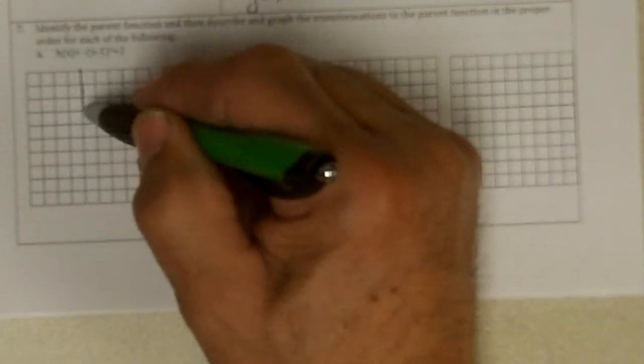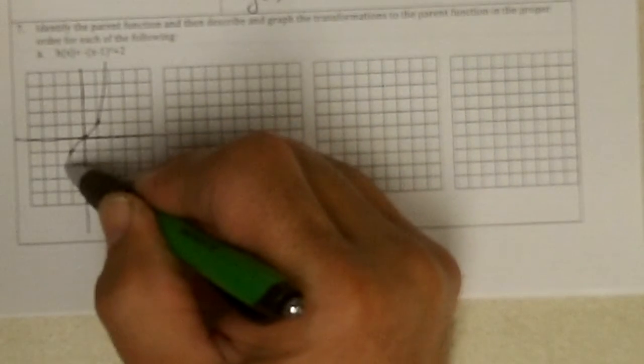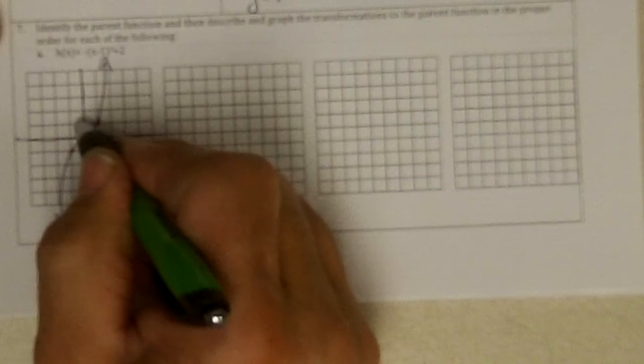Now the ones we've been working on. Most recently here, I have 2 things on the exterior, on the outside, and 1 on the interior. I'm going to do the one on the interior first, but I got to do first, my parent function was the cubic. At least 3 points that are important would be 0, 0, 1, 1, minus 1, minus 1, and then it goes to 2, 8, which is going to be off my graph, and minus 2, minus 8. There's the parent function. Make sure I put units on here so that Miller guy doesn't take points off.